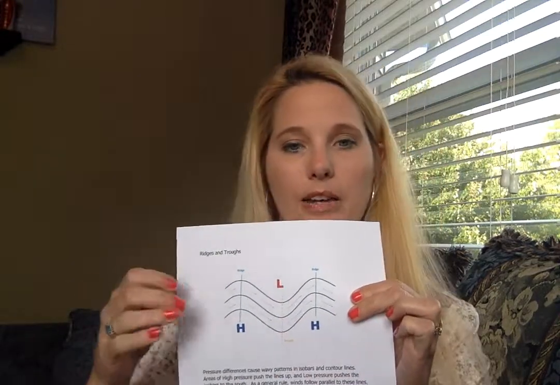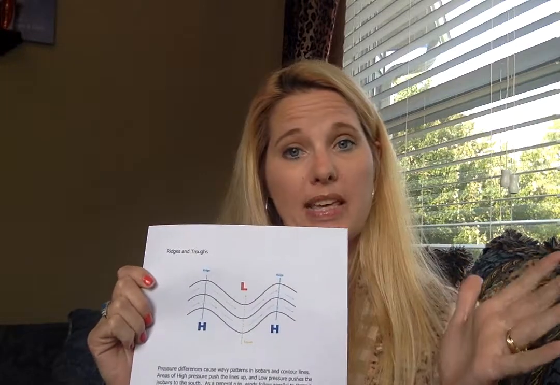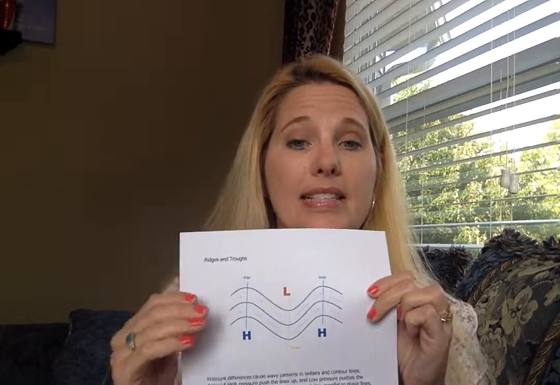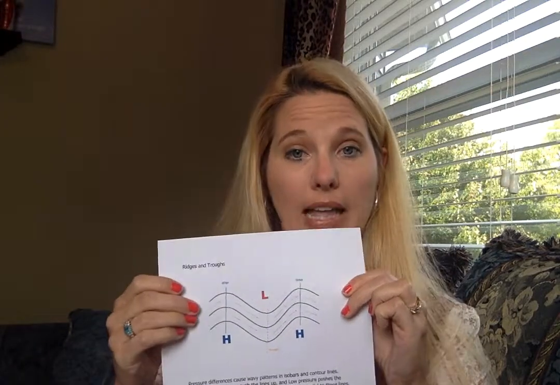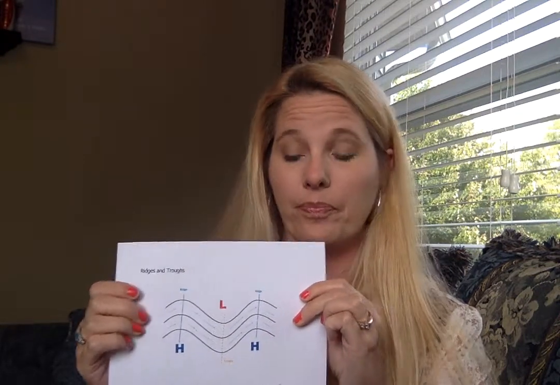And again, a high pressure, and we curve this way again. Now, the winds, generally speaking, flow parallel to the line. So you're going to get the same curvy pattern as you see in the contour lines. That's how we know what direction the winds are blowing.